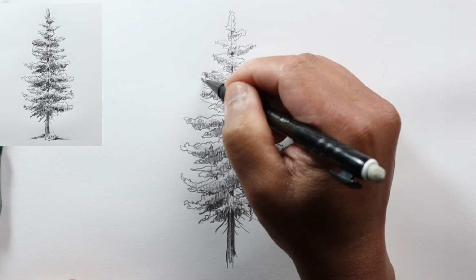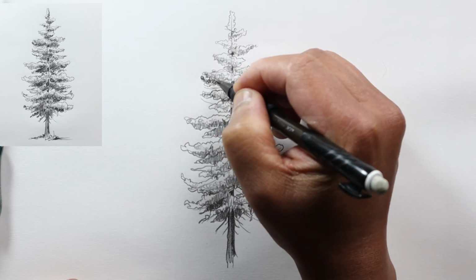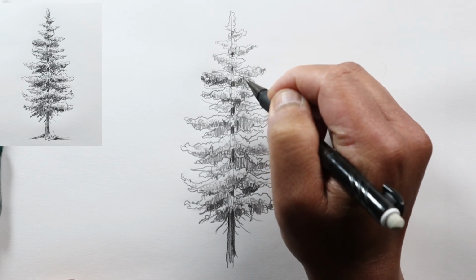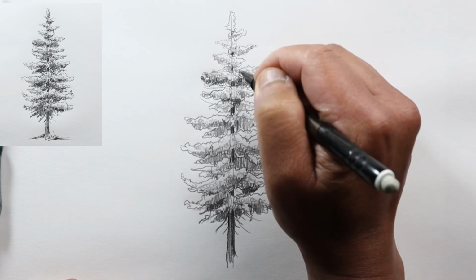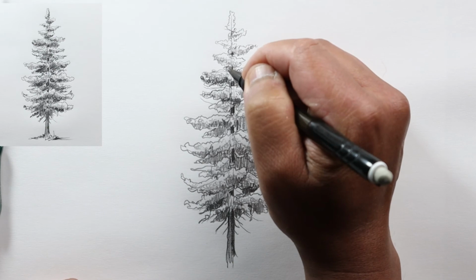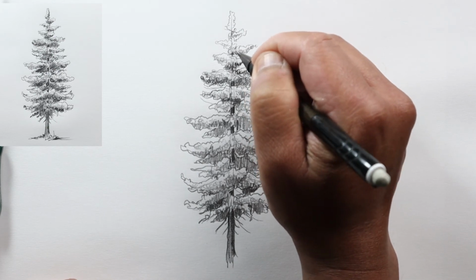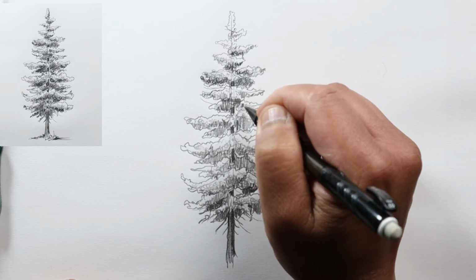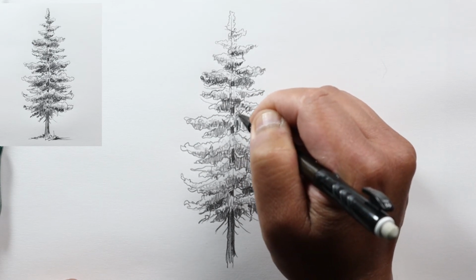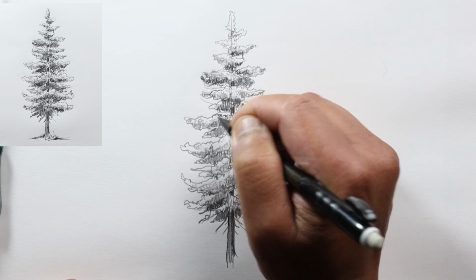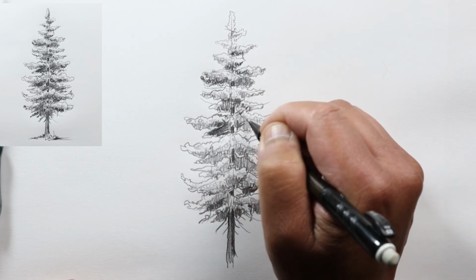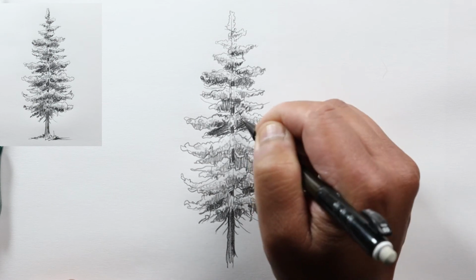So I'm going to shade the lower parts a little bit darker again, just like what I was doing earlier, but this time using the softer lead. And you can see how there's more contrast now, where the leaves and structure is fading more towards the back, taking on the darker shade.